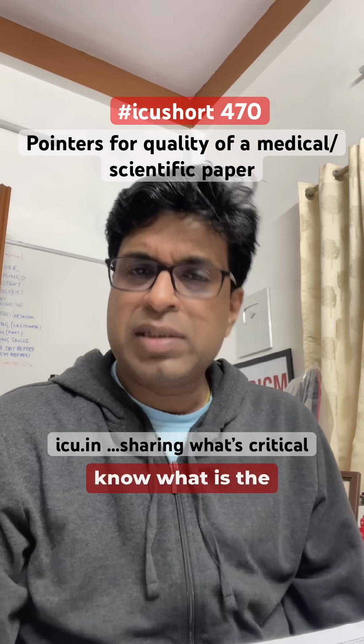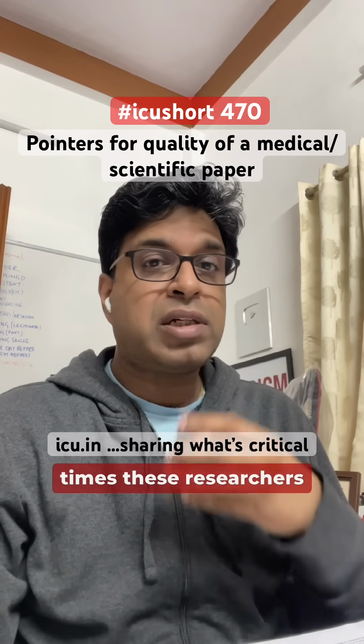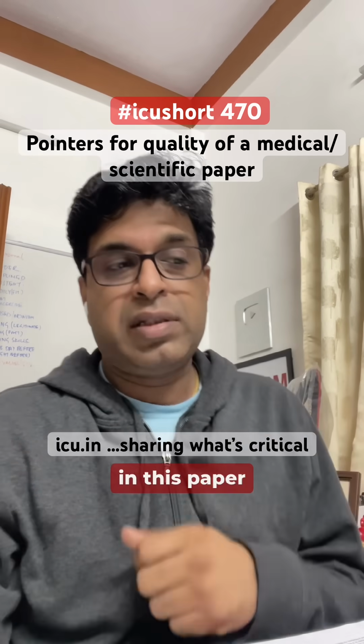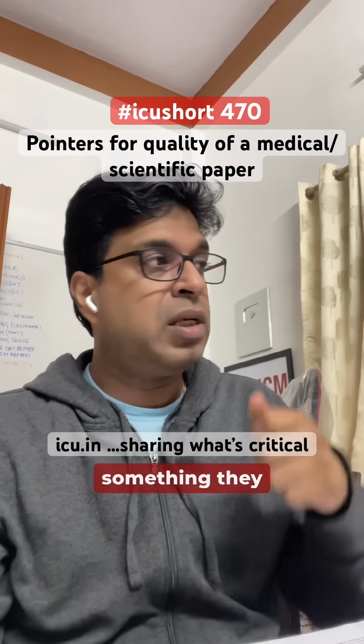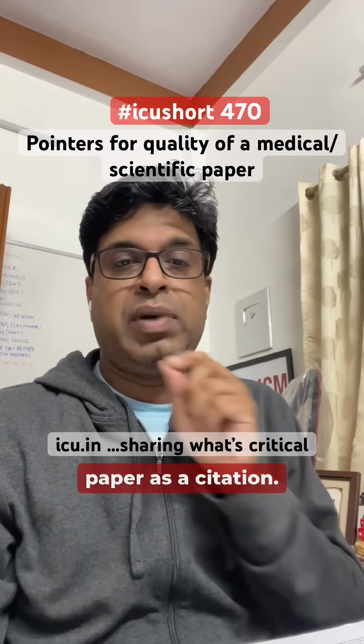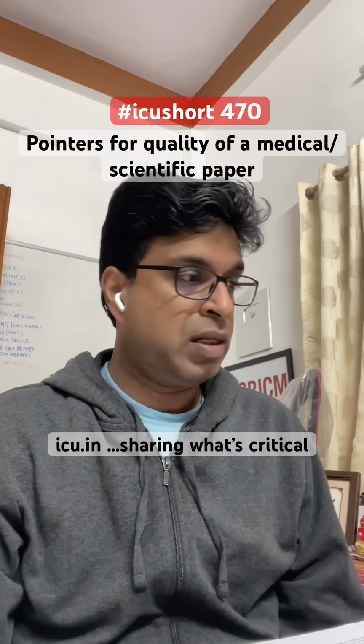Second, you should know what the impact factor is. Impact factor means how many times researchers or other people are quoting this paper, or the citations this paper is receiving. That means they are trying to explain something, and then in the references they are using this paper as a citation. So this tells about the impact factor.